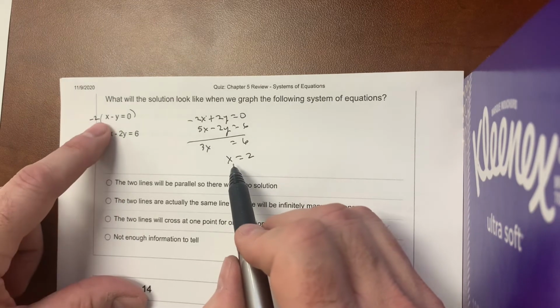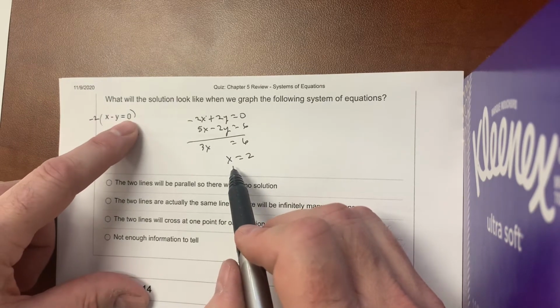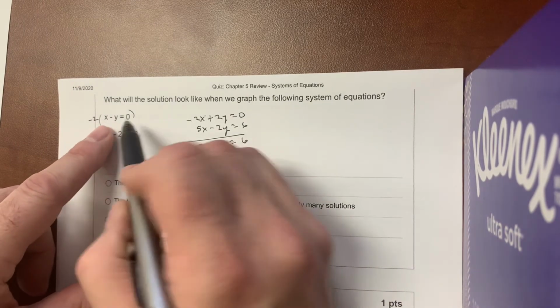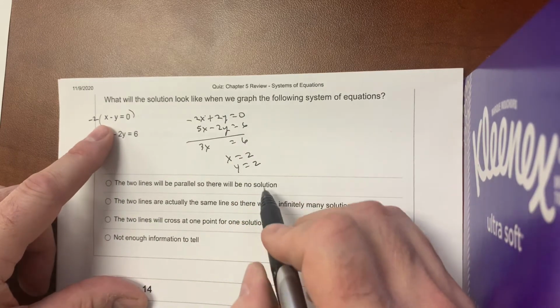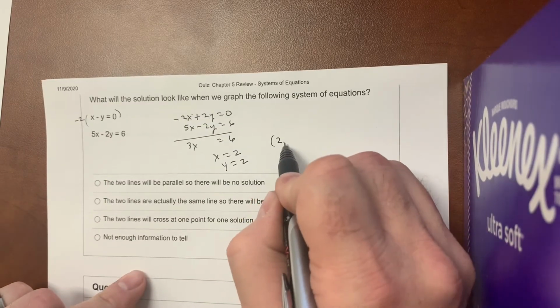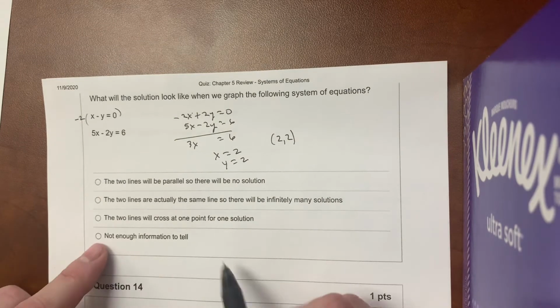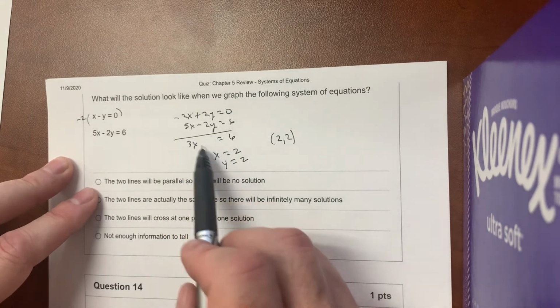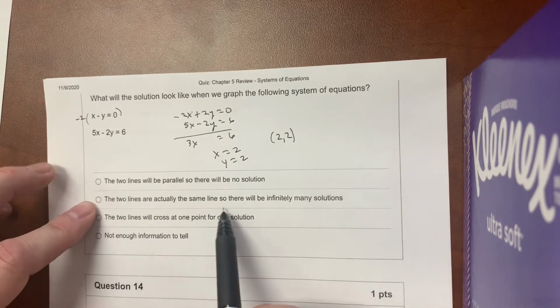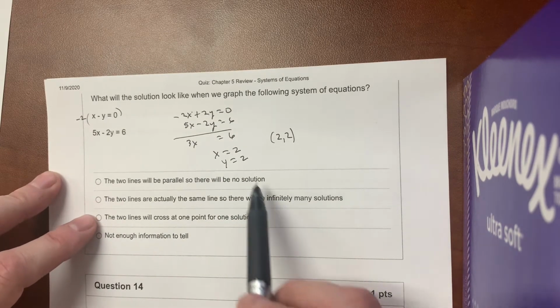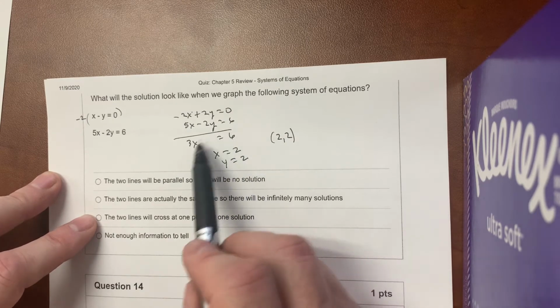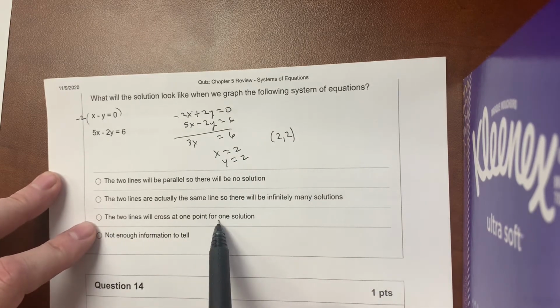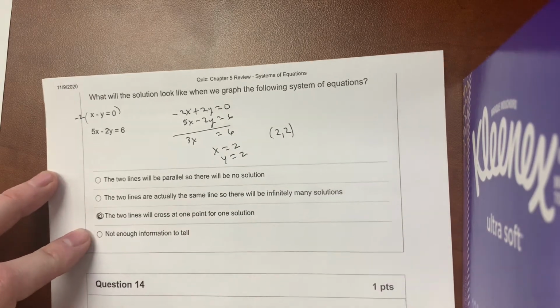That tells me right now 2 minus y is 0. If I punch that back up here, that tells me y is going to be 2 as well. That tells me these two lines, if I graph them, are going to cross at 2, 2. The two lines will be parallel? No. If they're parallel, then I would have no solution. The two lines are actually the same line? No. If that were the case, the variables would disappear and what's left would be true. They will cross at one point. It's 2, 2, so I'm going to choose that one.